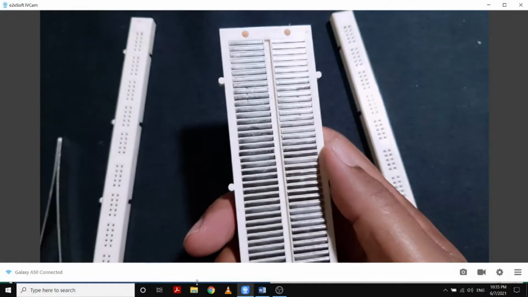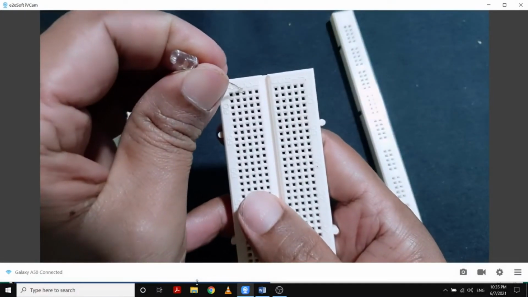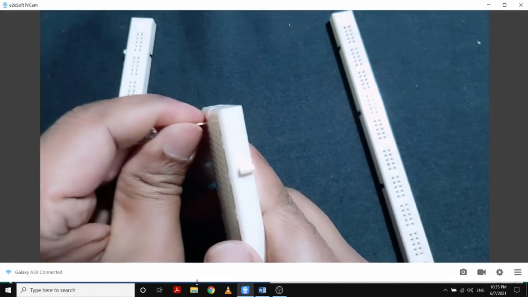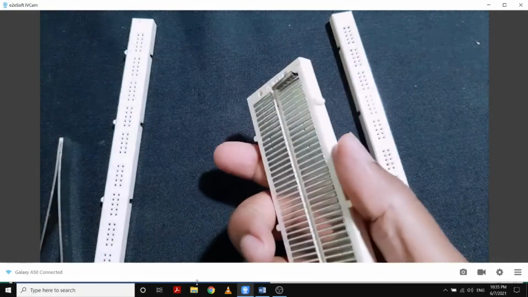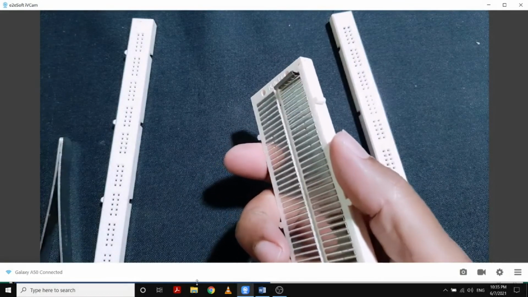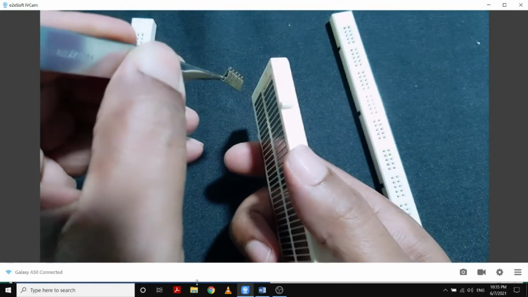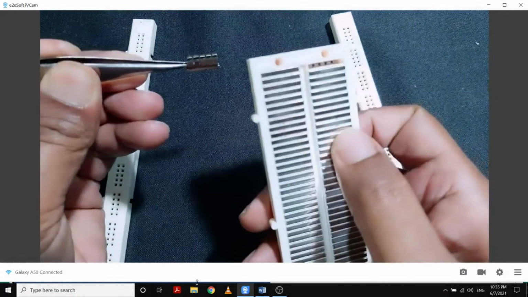I'm going to pull out one metal ring. I'm going to press this a little hard, and you can see that one metal ring has come out. So I am going to remove it. Aha. So this is the one inside.